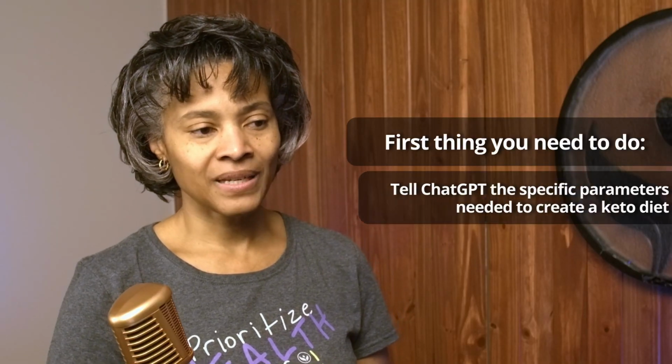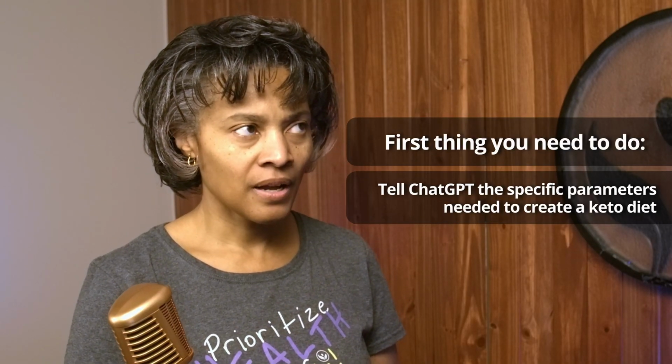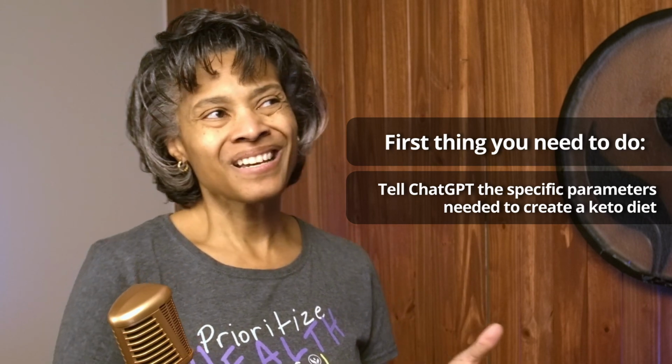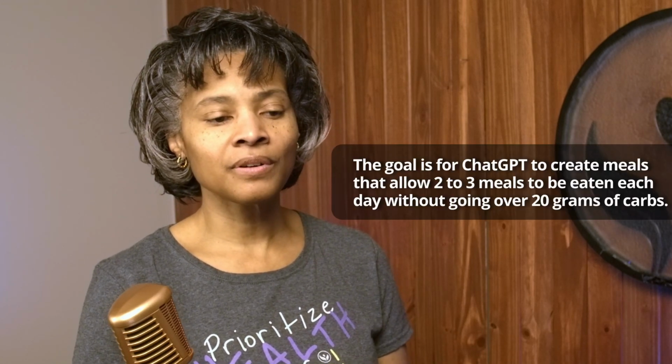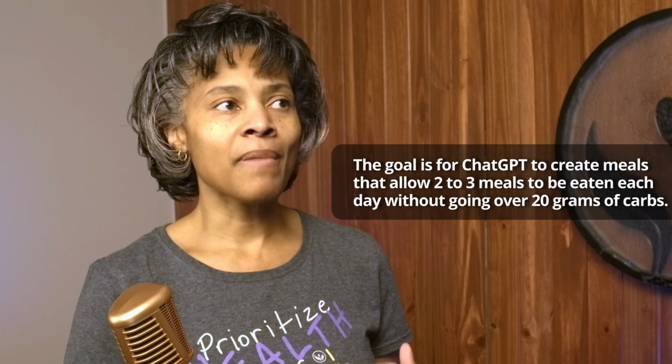The computer doesn't know who I am, so it doesn't know what my tastes are like. The computer also doesn't know what kind of diet I eat. So the first thing I need to do is tell the computer some parameters, because I want it to know that I'm trying to do a keto diet. And I want to make sure that the computer never gives me a meal that maxes out my entire day in one meal.